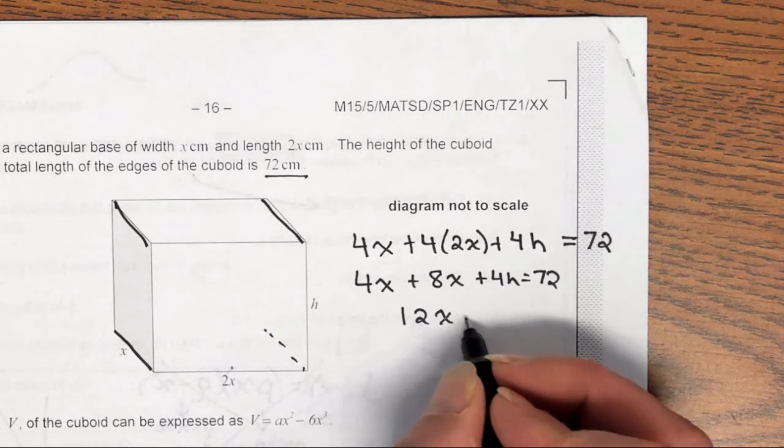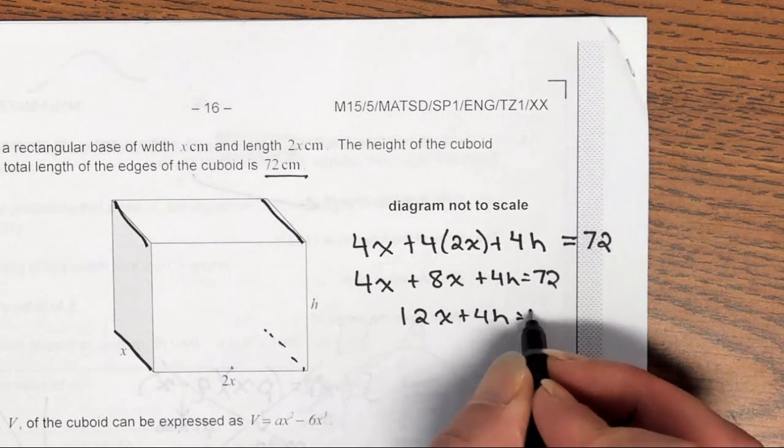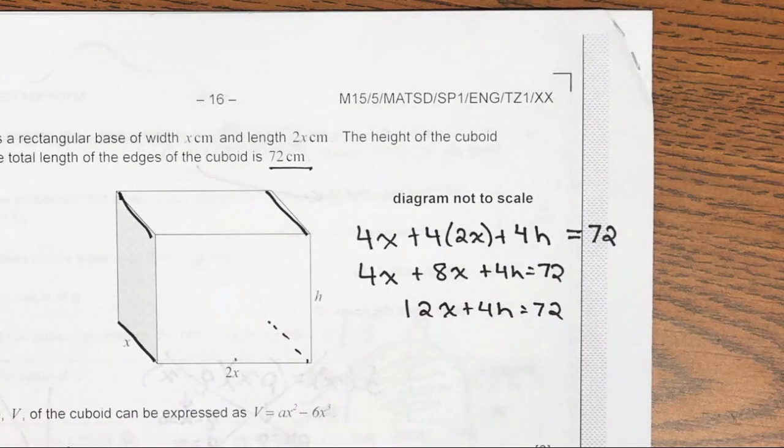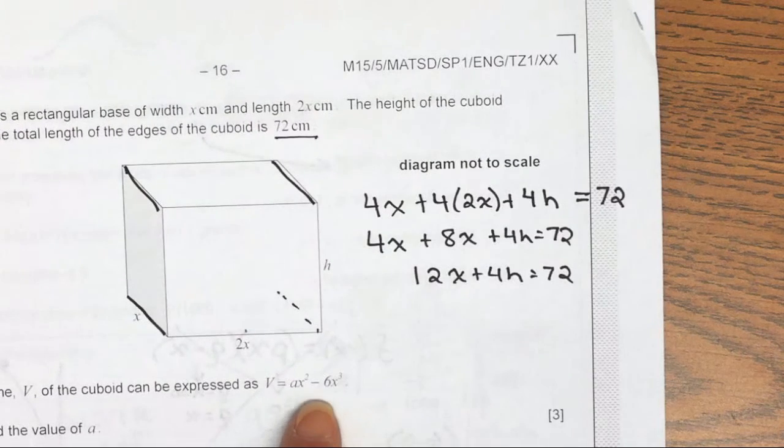They always give you one bit of information that you should probably plug in. The next part says something about the volume, and it's got this weird formula with x squareds and x cubes. I bet I need to use the formula for volume.